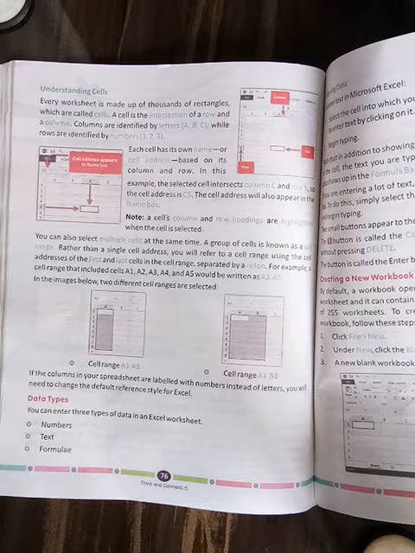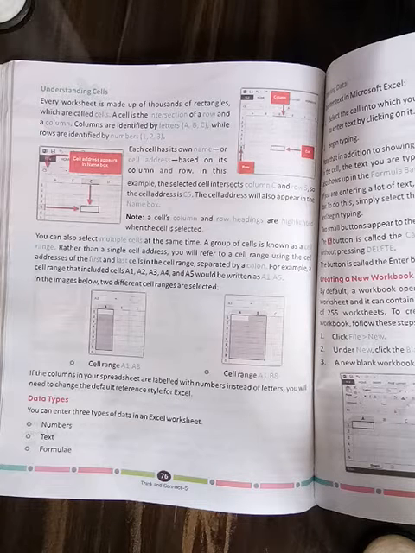You can also select multiple cells at the same time. A group of cells is known as a cell range. Rather than a single cell address, you will refer to a cell range using the cell address of the first and last cells in the cell range separated by a colon. For example, a cell range that includes A1, A2, A3, A4 and A5 would be written as A1:A5. Then like this it will be shown. So see, cell range A1:A8, cell range A1:B8.